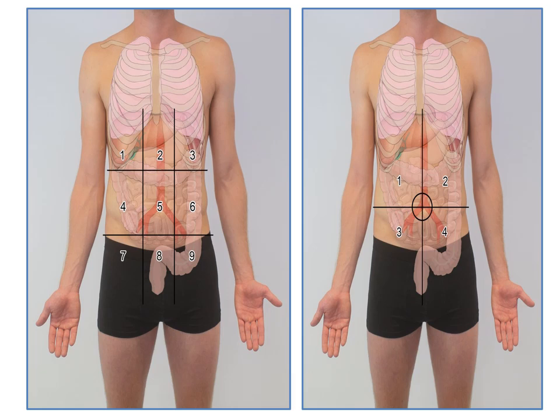For ease of description, we tend to divide the abdomen into either quadrants or regions. So we could divide the abdomen into what we call four quadrants. As you can see in the image here, there are four quadrants of the abdomen. Or we could divide it into smaller parts or regions. We could have nine regions of the abdomen.